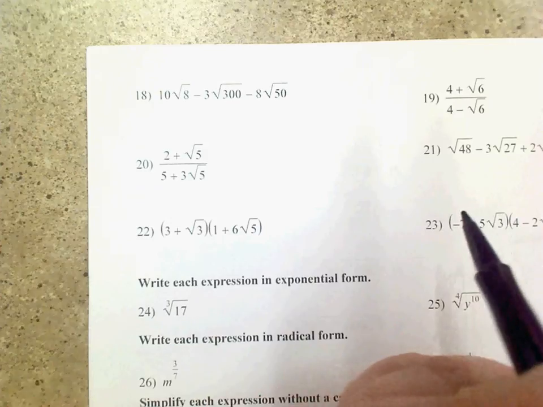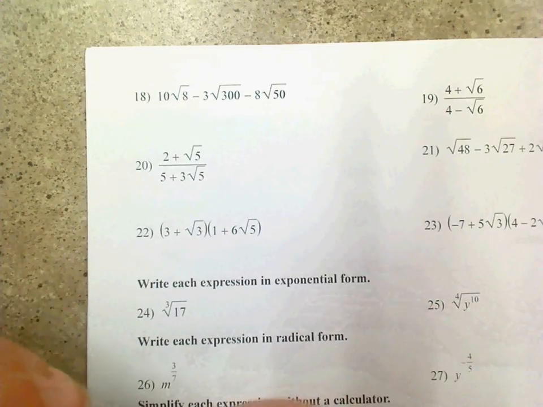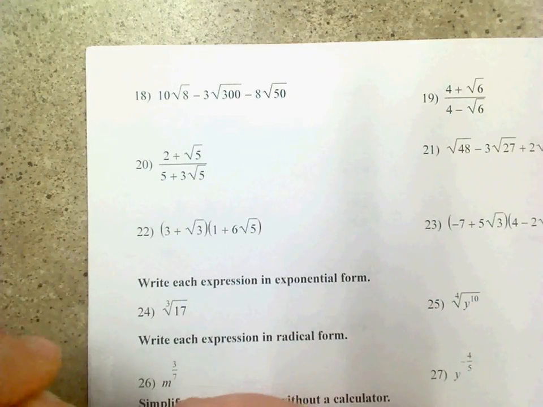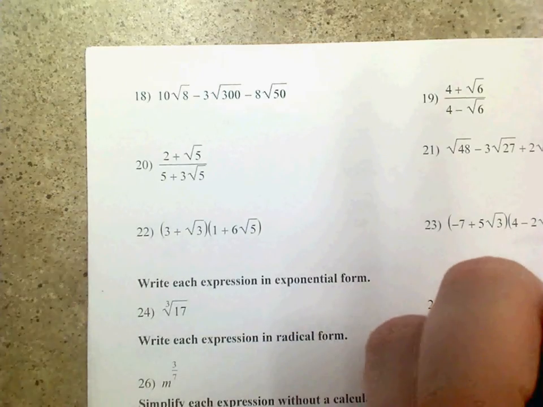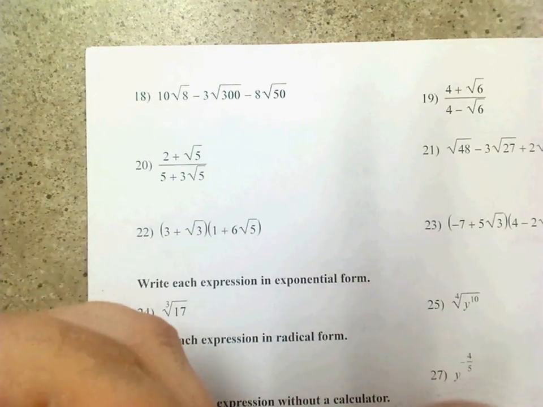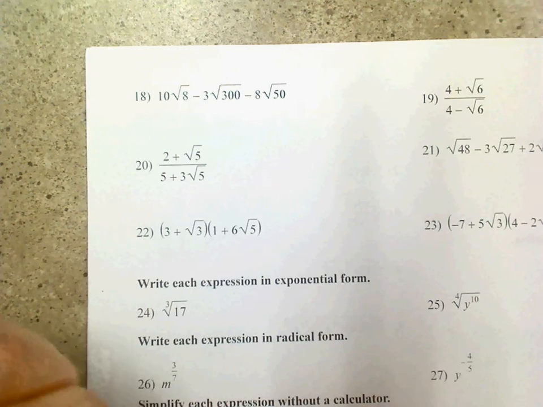Could I simplify this? Could I rewrite them as a power of the same base? 8 is 2 cubed, but 300 is not 2 to some power, so I know that I can still simplify it with the square root, so I'm going to try that. And even if you can't simplify them all, that's okay. You can still simplify some of them with each other, and that is still simplifying the expression.